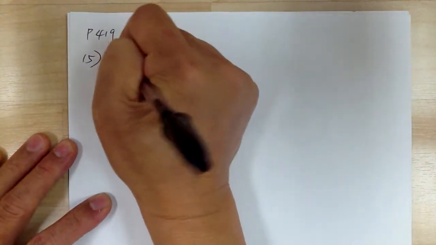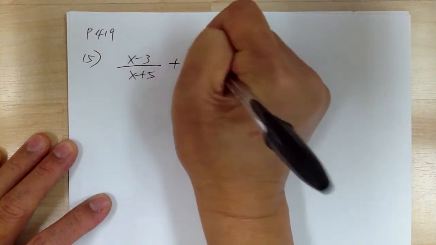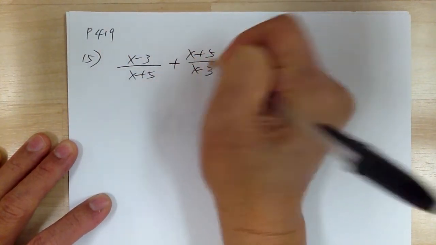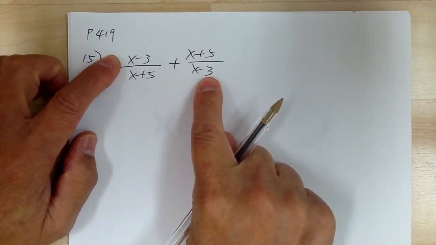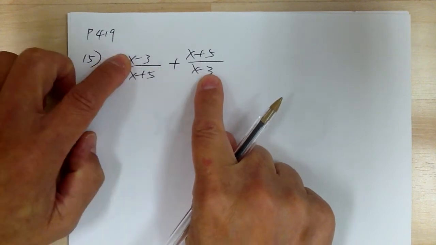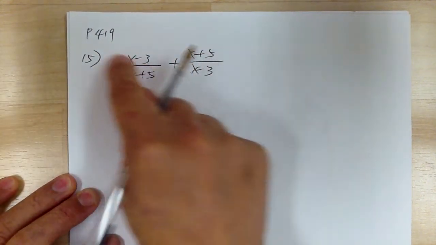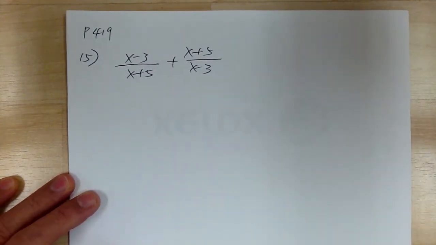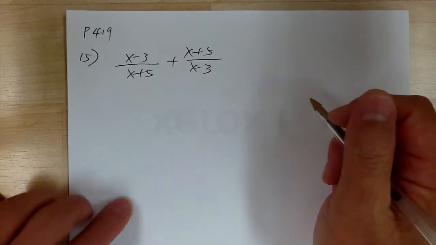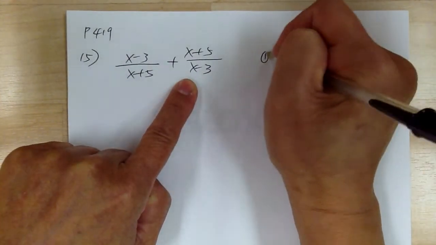Number 15, you have x minus 3 over x plus 5 plus x plus 5 over x minus 3. Now, cannot cancel these because this is not a multiplication. If it's a multiplication, then you can cancel, but it's addition. So cannot cancel those. Don't cancel and make it into 1 plus 1 and end up with an answer of 2. Okay? Cannot. So again, check for factoring, cannot. So you go to step 1.